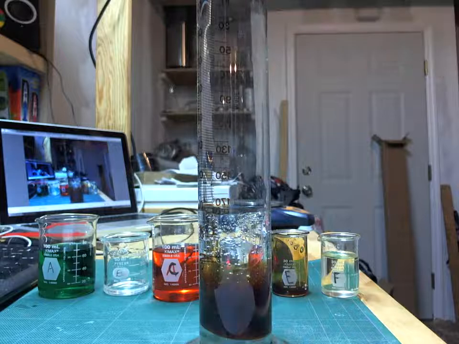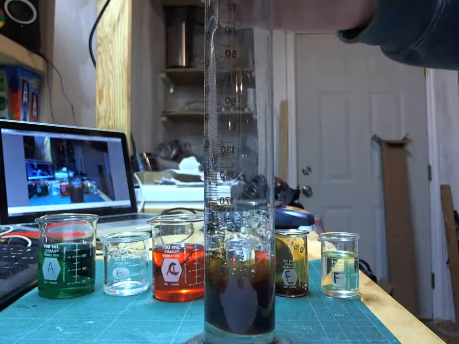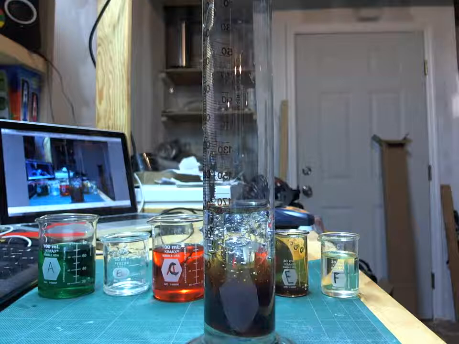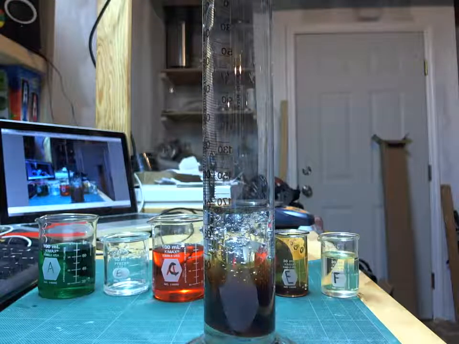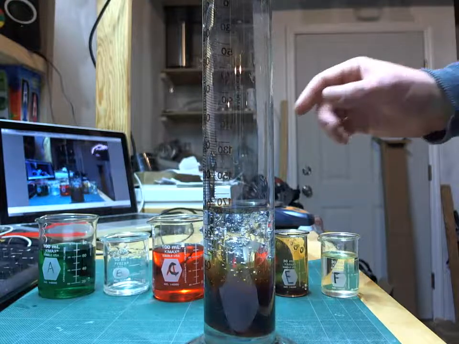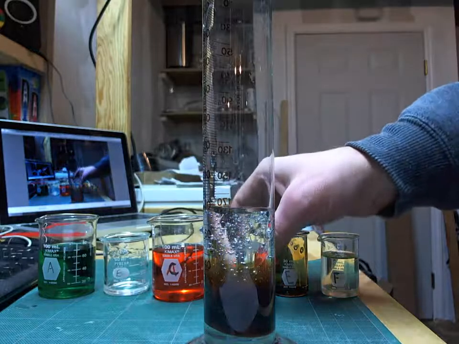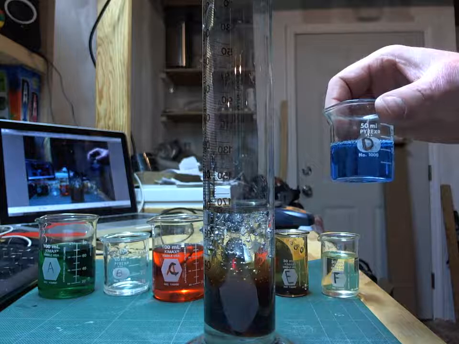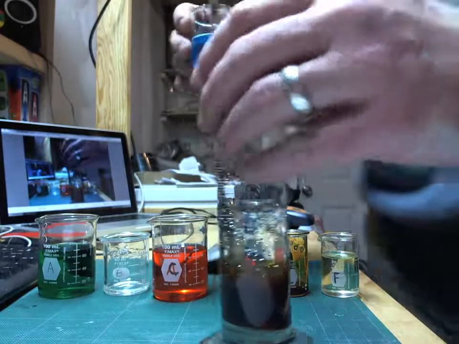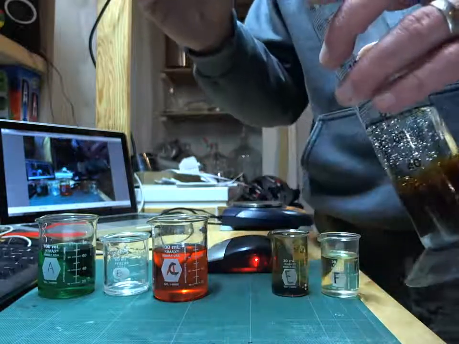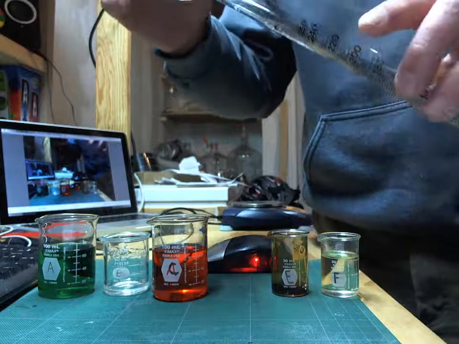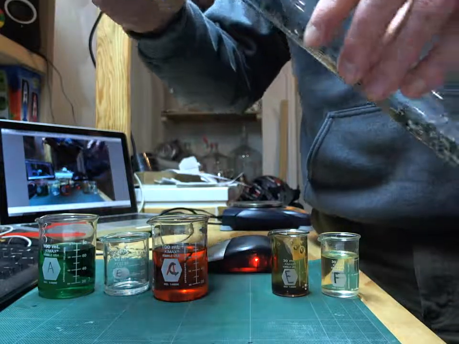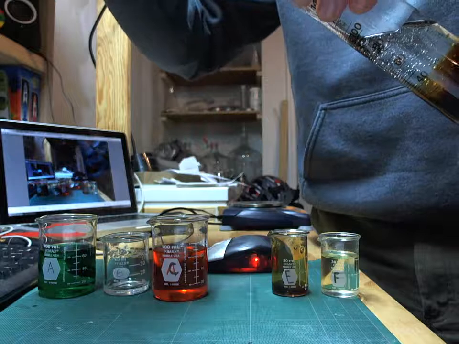All right, next liquid. So we go liquid E, then B. The next most dense liquid, ironically, so E, then B, the next one is D. This one again needs to be poured from the side, at least to start.